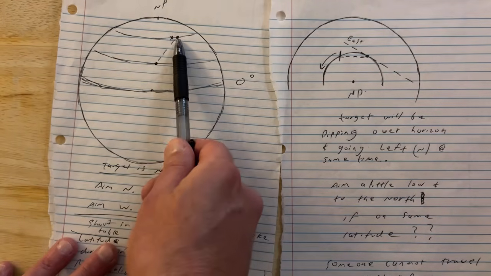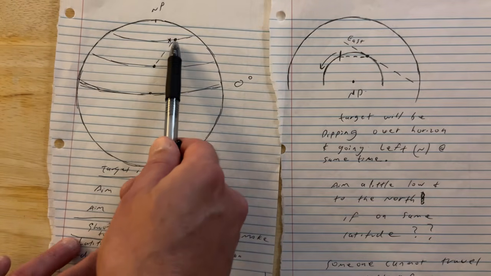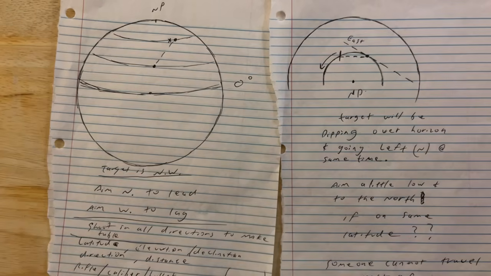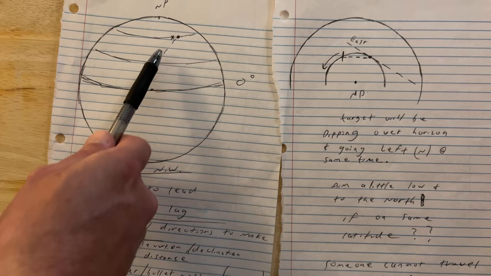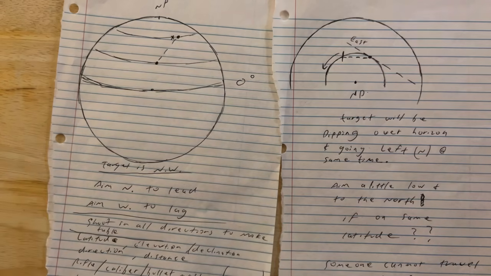So here's the person, here's the target. That little X right there is to the west to lag the target. But that little mark right there also points to the north, where you're going to lead the target as it spins around.